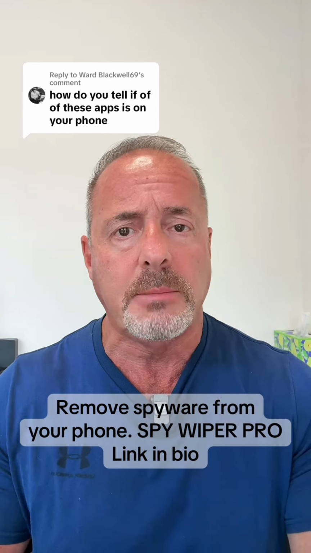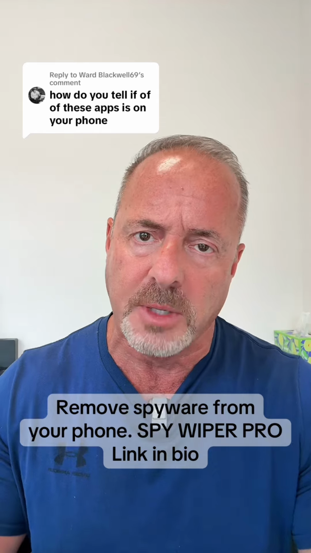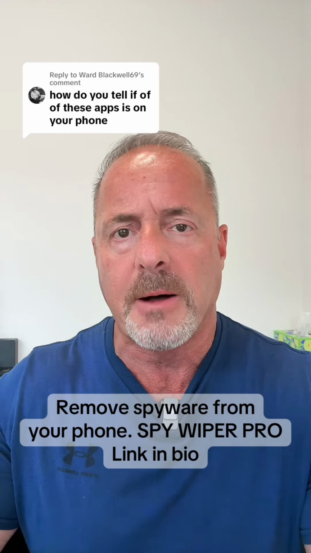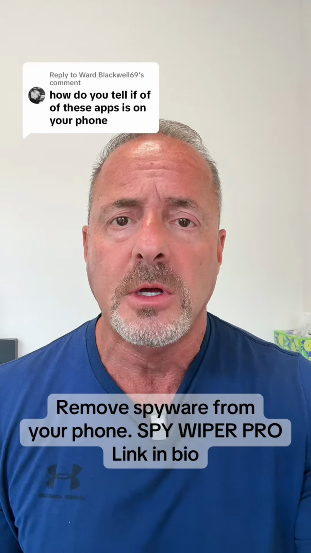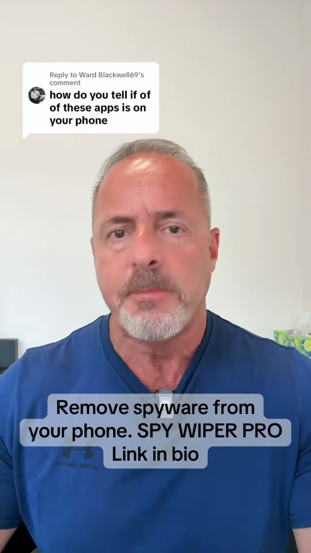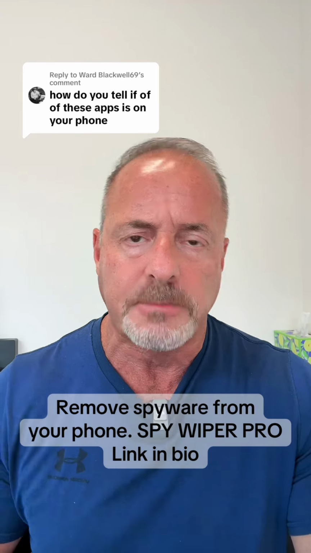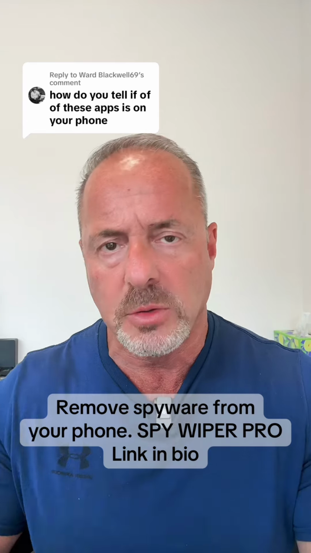That's why, number one, you want to keep your phone password protected and always keep it with you. But even that, if someone's going to use something like an OTA spy app, like the ones offered in ProSpy, to remotely connect with your phone, that's even more difficult to prevent. That's why you need to run something like SpyWiper Pro, because it'll just remove all those files. Now, aside from SpyWiper Pro, there are 2 other ways to get rid of it.